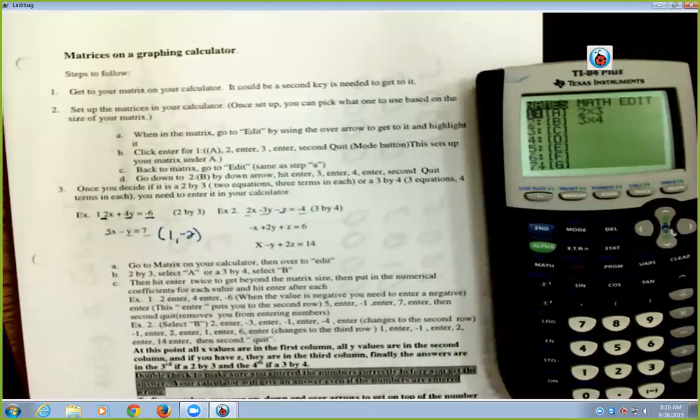And then we did 2, enter, 4, enter, -6, enter, then down to the next line, 5, enter, -1, enter, and 7, enter. Then I double check it, so it's 2, 5, 4, -1, and -6, 7.